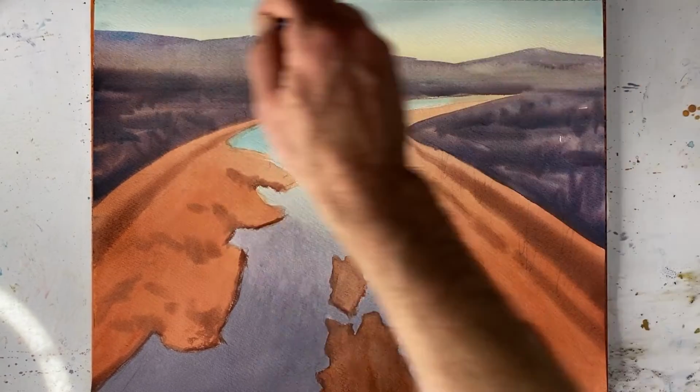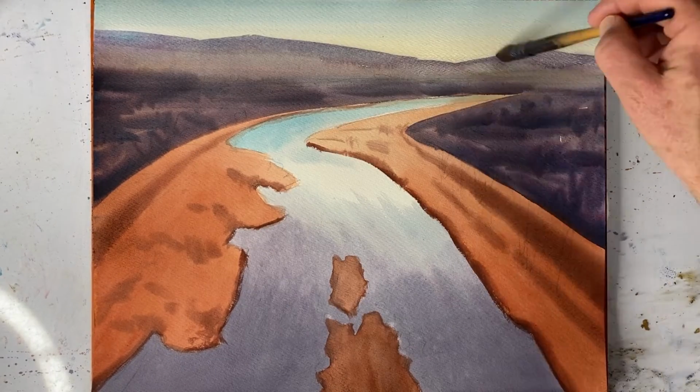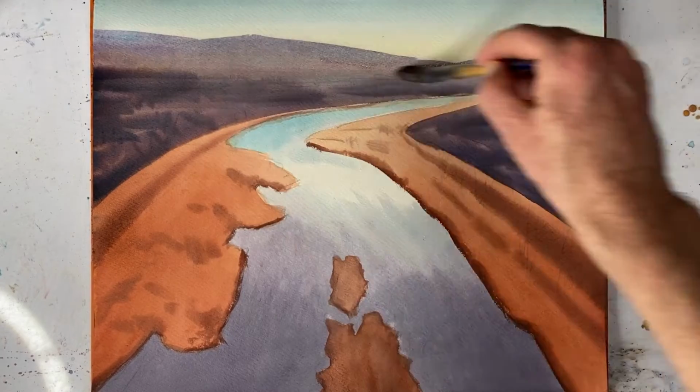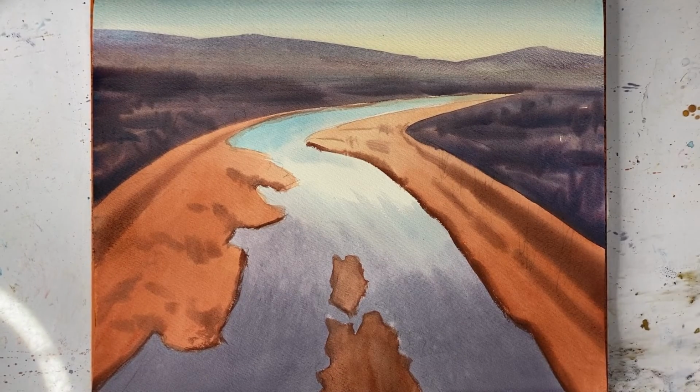Okay, it's dried, and now once again, this time with a mop, I'm going over the background with pure water. Not too wet, but I'm just hoping to soften that mountain ridge. And I think it has become a little softer.